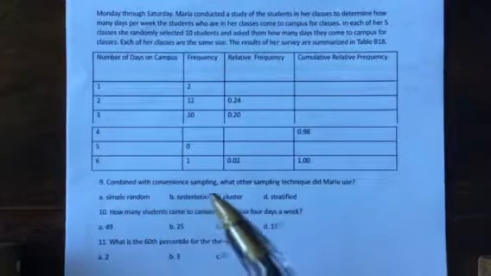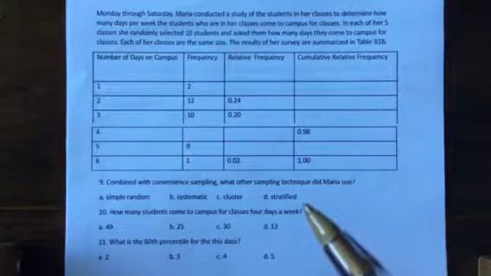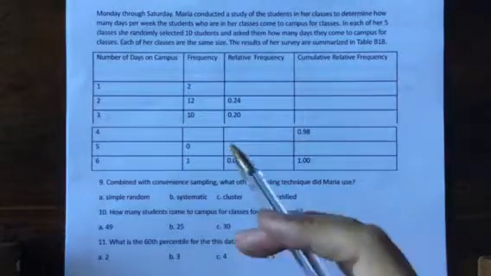All right, combined with the convenience of sampling, what kind of sampling did Maria use? D, stratified, because she picked students out of each group, right?